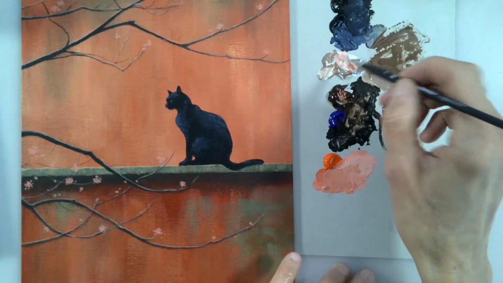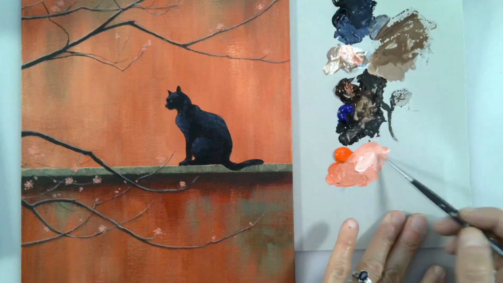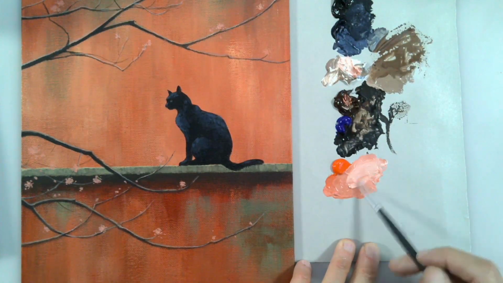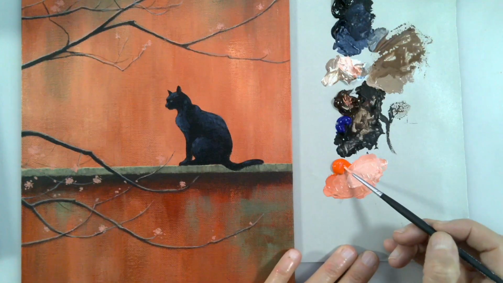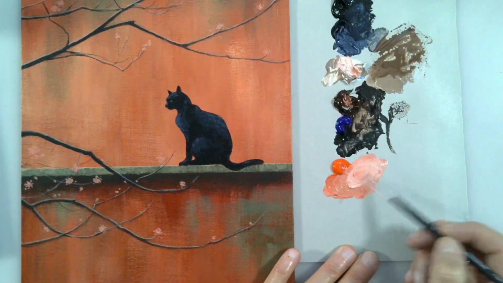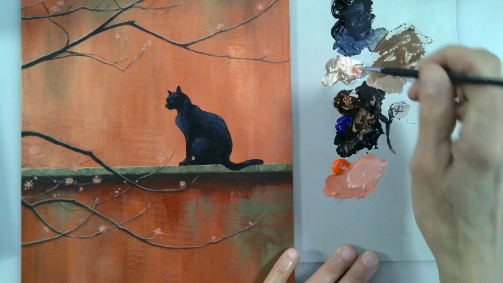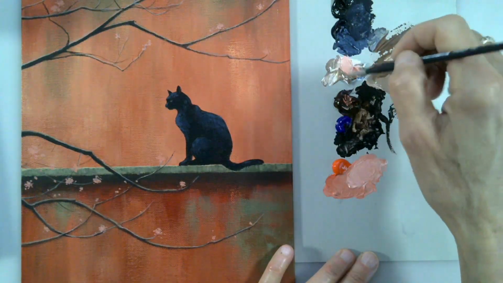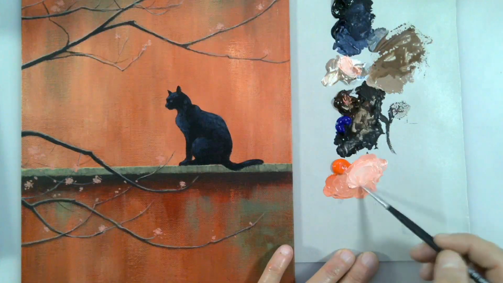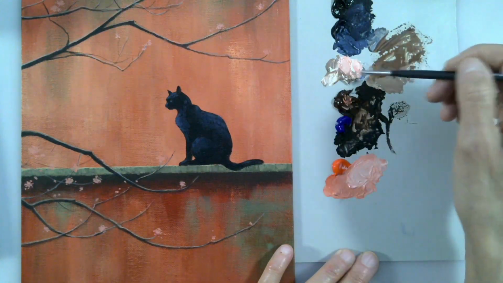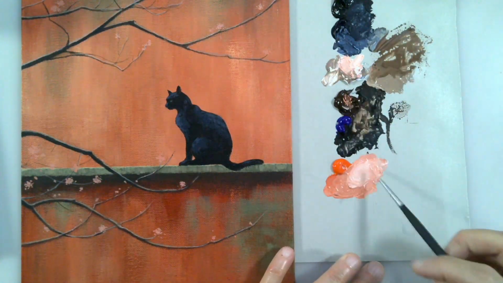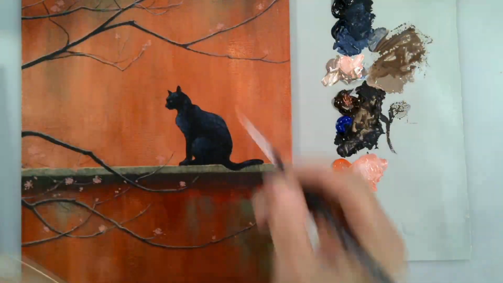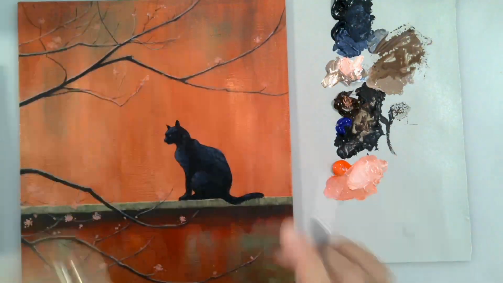Now, I'm going to take a little bit of white, put it in my burnt umber, cadmium red with burnt umber. Cadmium red light and white with a touch of burnt umber. That's a beautiful, beautiful pink. And I'm going to come here.